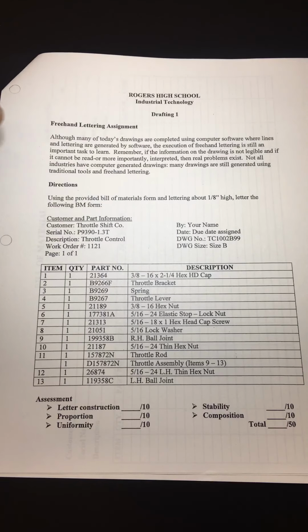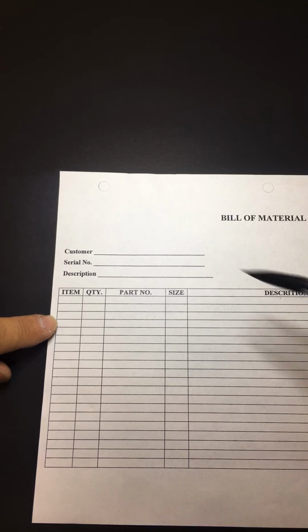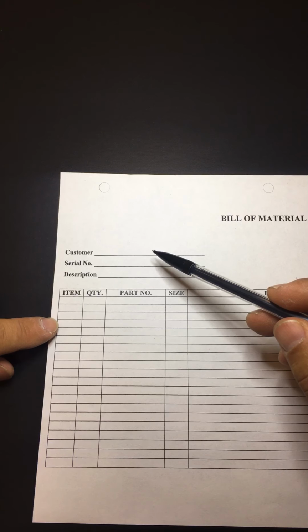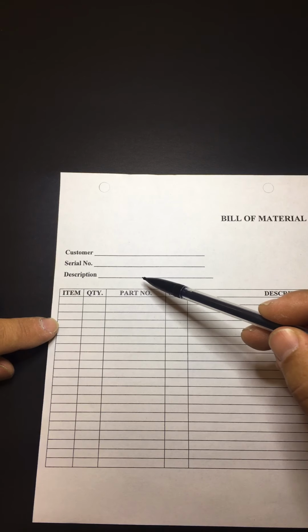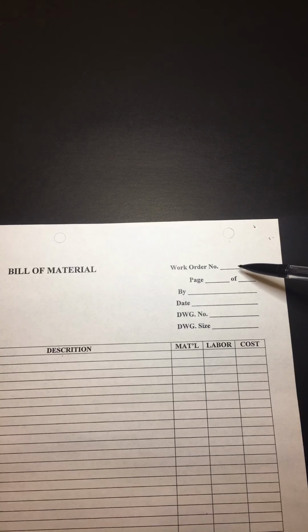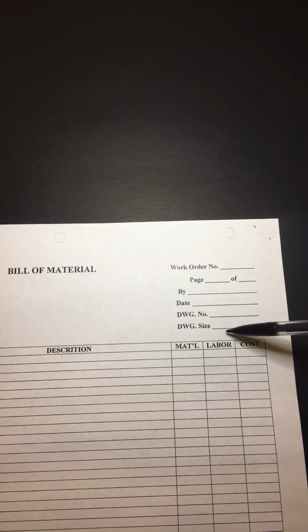We're going to take this information and you're going to begin to letter the customer. This customer information comes right off the form. So your customer is Throttle Shift Company. And then you'll letter in the serial number, description. On the opposite side here then you'll letter in the work order number, page, by, this is you. This is where your name goes. The date that it was assigned, drawing number, and the size.